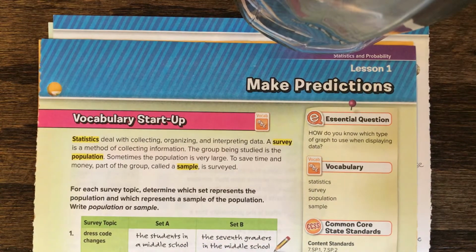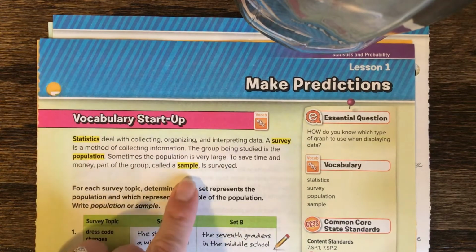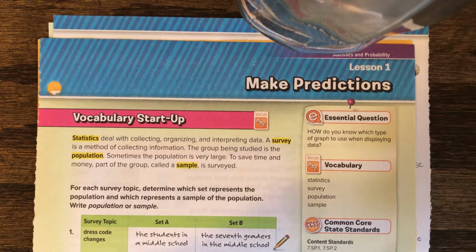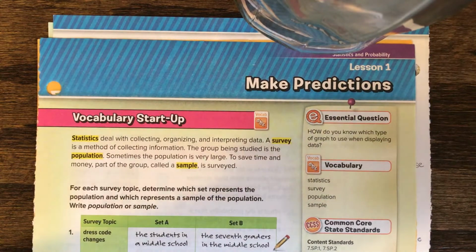But sometimes the population is so big, and so to save time or money or any of those types of things, they'll do a sample. And so they just get a smaller group of the population. For my survey, I wanted the entire population, so I surveyed all of you. But another way would have been just to survey some of you to get some ideas.